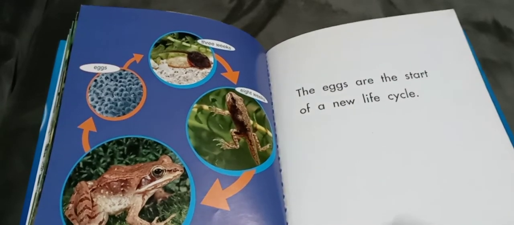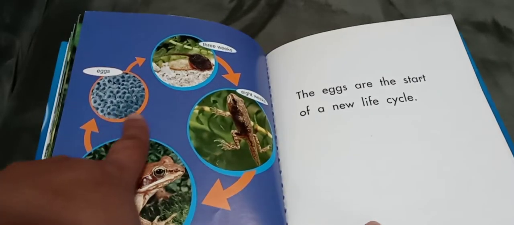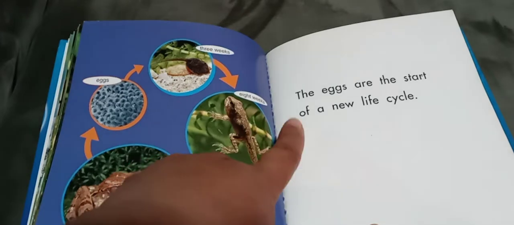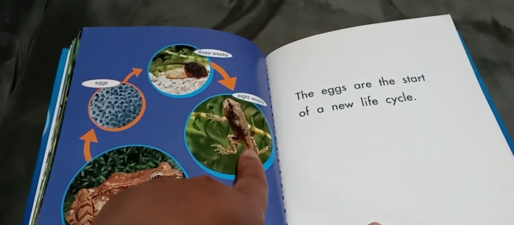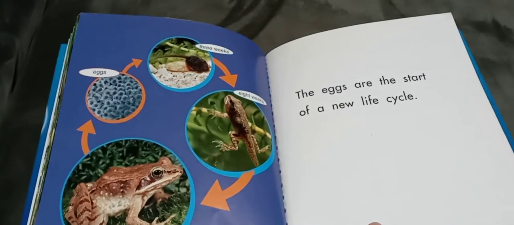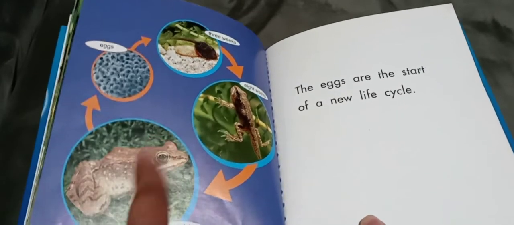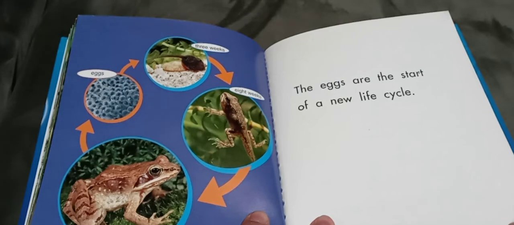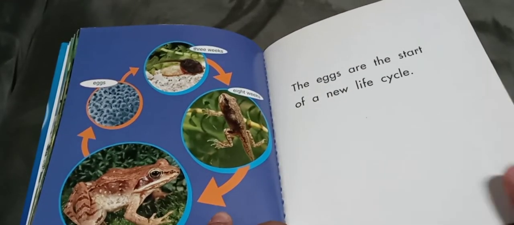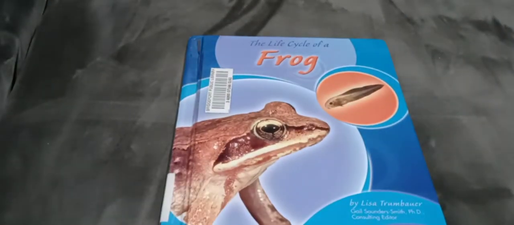So we say that first is the eggs, then after 3 weeks you have a tadpole. After 8 weeks they are able to come out and they start losing the tail, and after that he becomes what? An adult frog. The eggs are the start of a life cycle. Wow, that was really nice. Did you know all of that about a frog? Me neither, but we are here to learn.